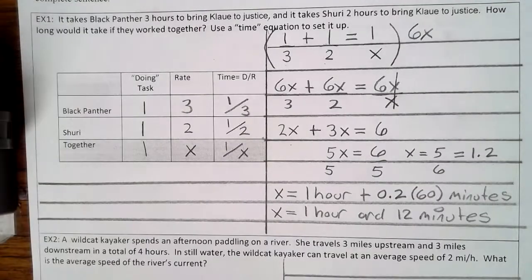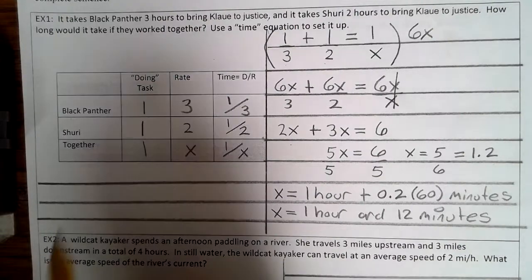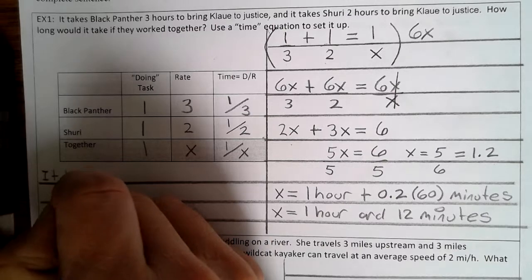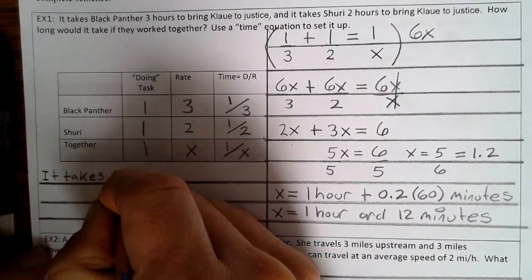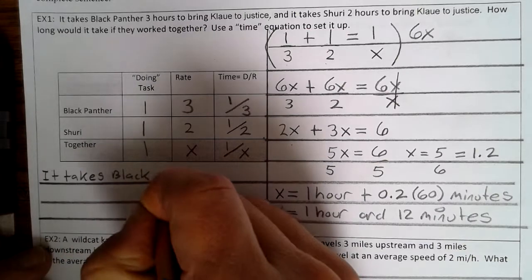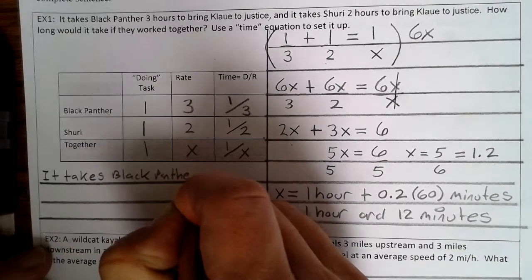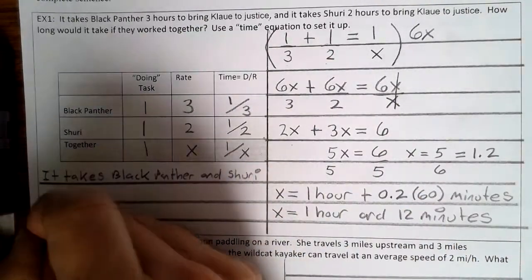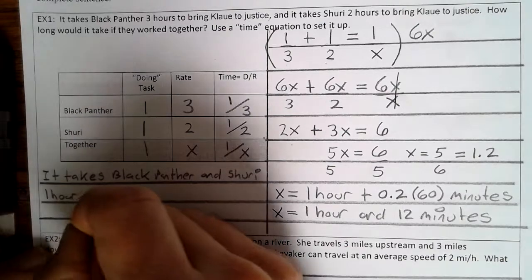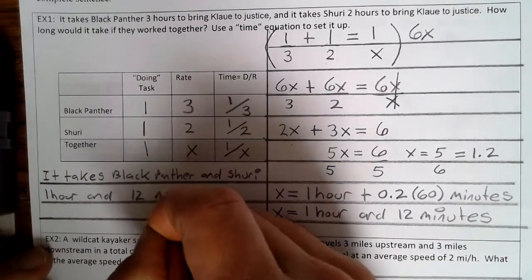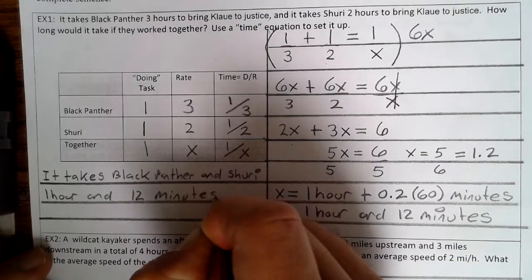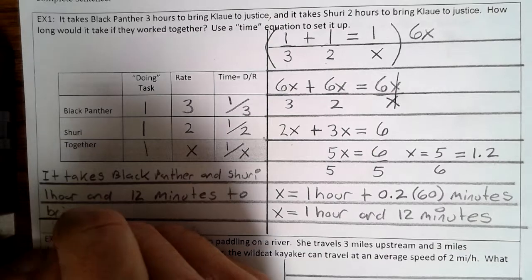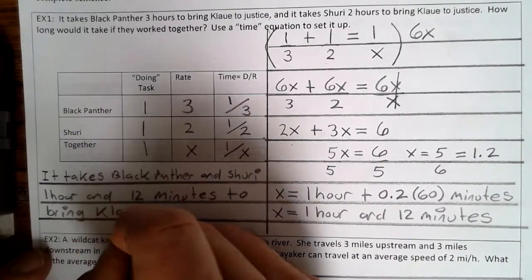Okay, so we're going to write that as a complete sentence. So it takes Black Panther and Suri 1 hour and 12 minutes to bring Claw to justice.